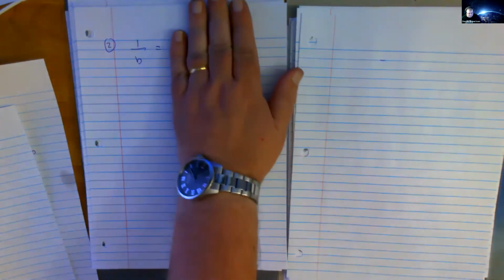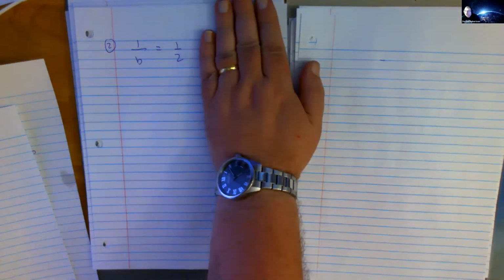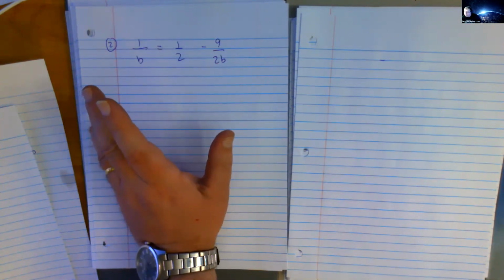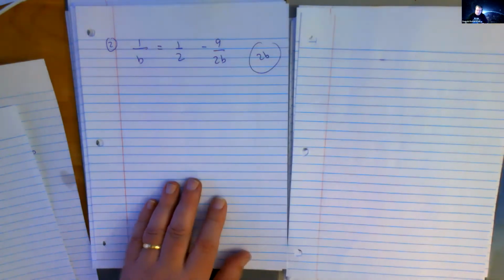Right. If I wanted to get rid of 1 over b, wouldn't I just multiply both sides by b? If I wanted to get rid of a half, couldn't I multiply everybody by 2? And if I wanted to get rid of 2b, wouldn't I multiply everybody by 2b? So as long as you do the same thing to all the terms in an equation, it's allowed, right? As long as you do it to both sides, it's okay. So I'm going to multiply everybody by 2b.